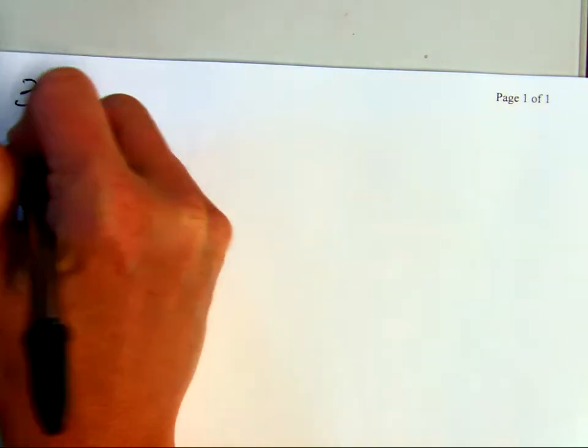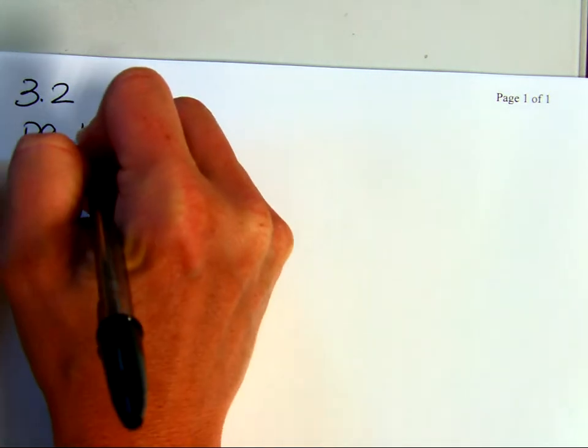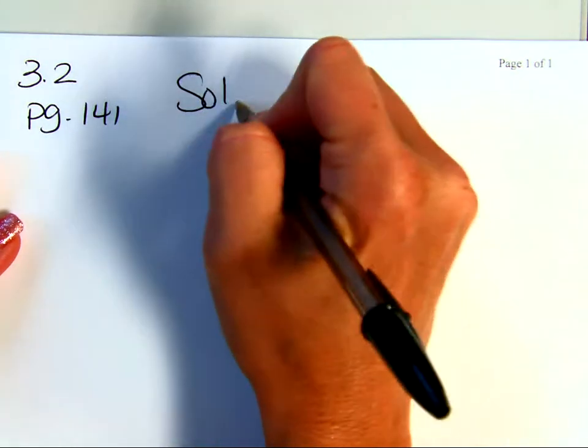Okay, so today we're working on section 3.2, which can be found on page 141. All right, and today we're solving two-step equations.